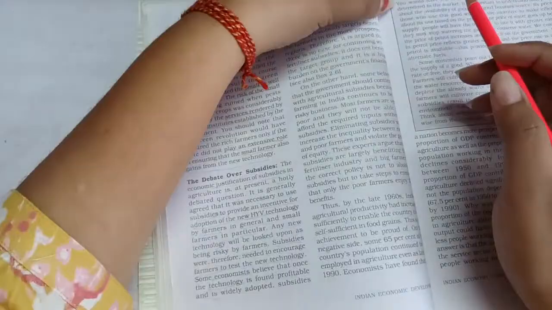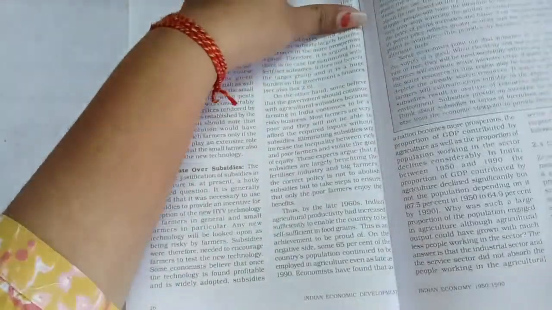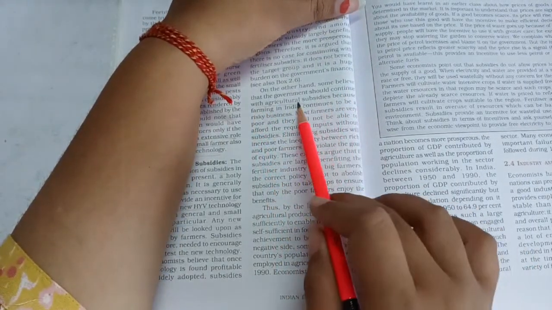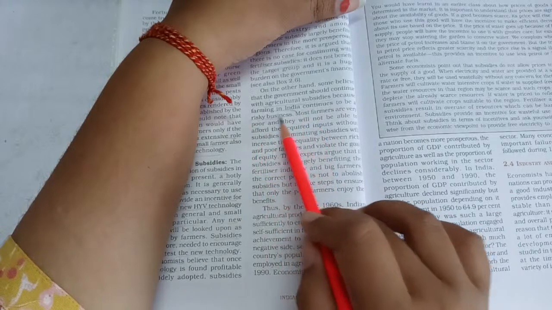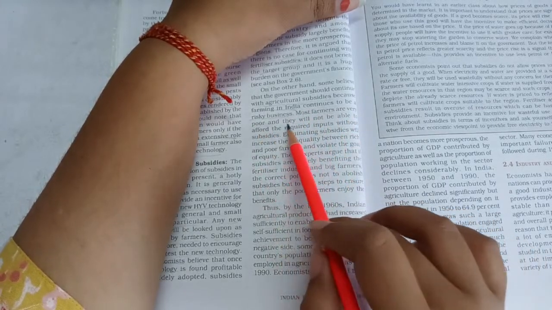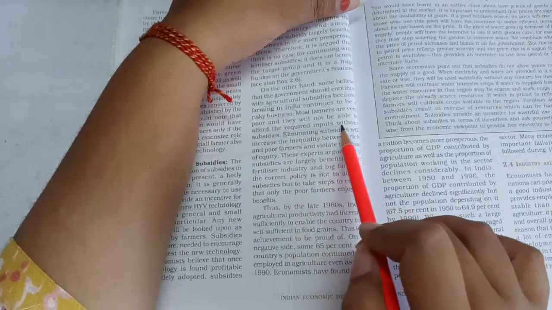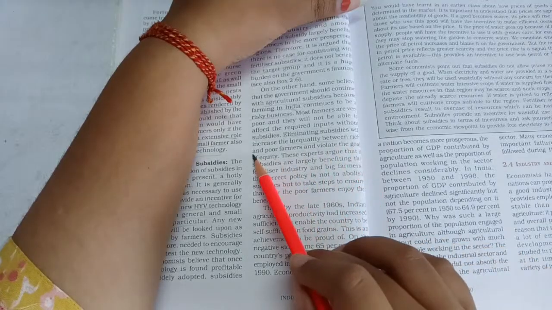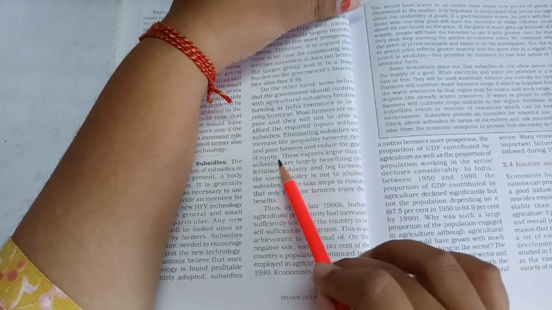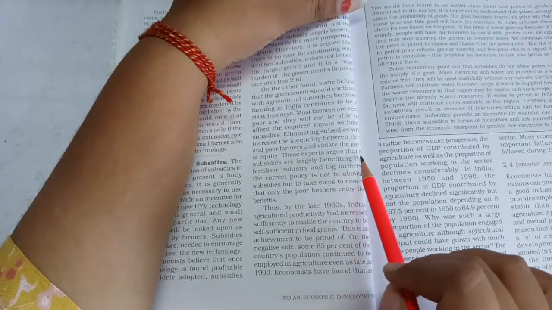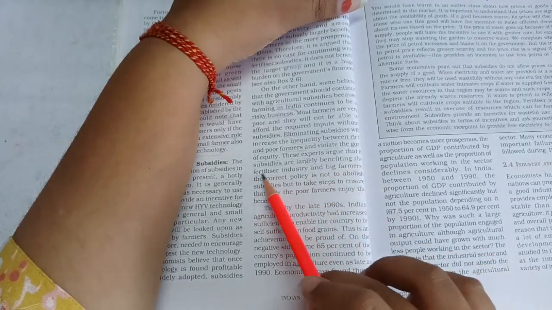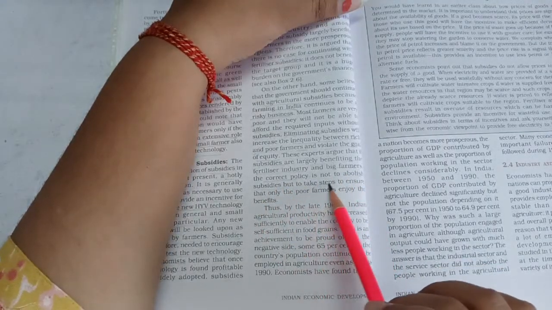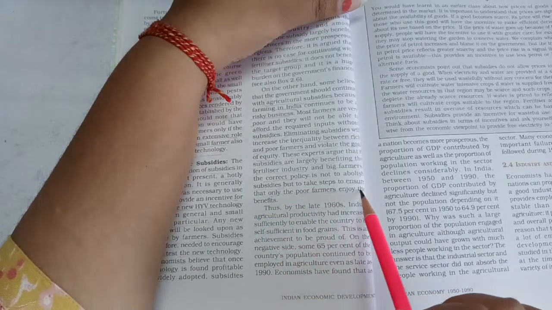On the other hand, some believe that the government should continue with agriculture subsidies because farming in India continues to be a risky business. Most farmers are very poor and they will not be able to afford the required inputs without subsidies. Eliminating subsidies will increase the inequality between rich and poor farmers and violate the goal of equity. These experts argue that if subsidies are largely benefiting the fertilizer industry and big farmers, the correct policy is not to abolish subsidies but to take steps to ensure that only the poor farmers enjoy the benefits.